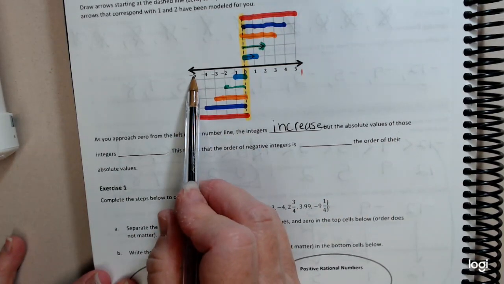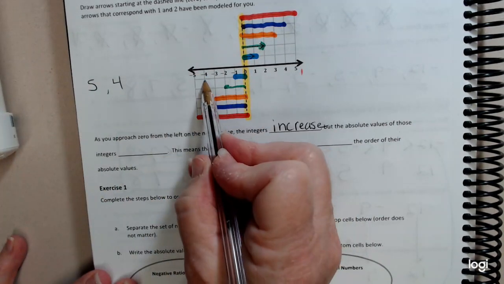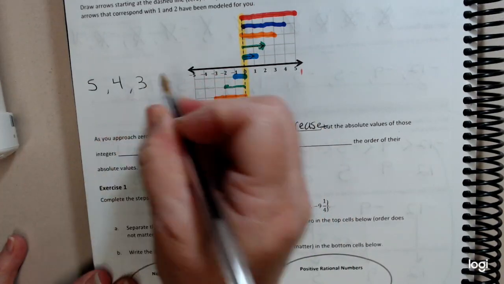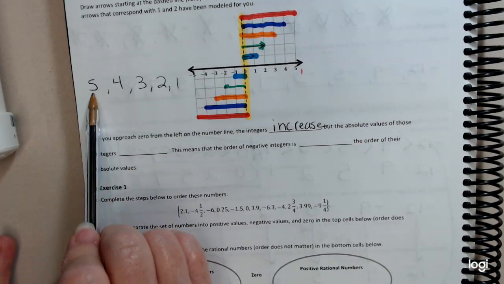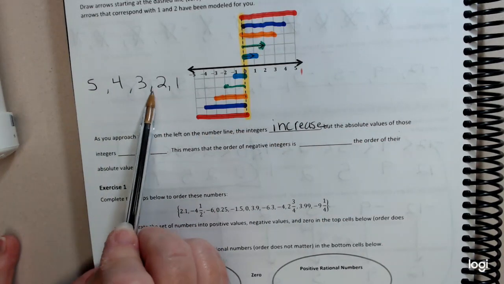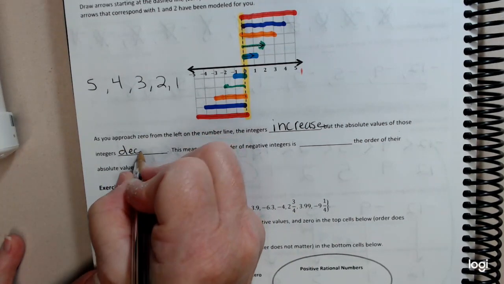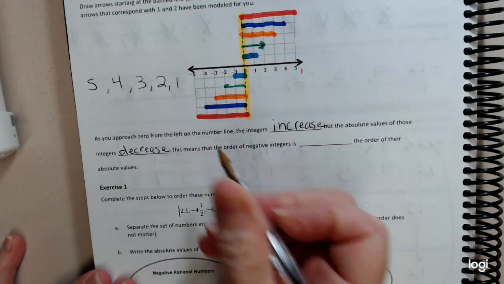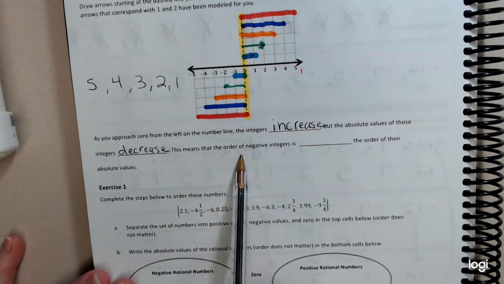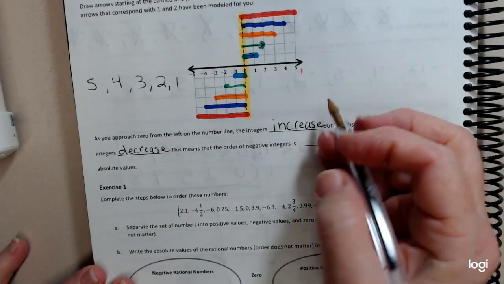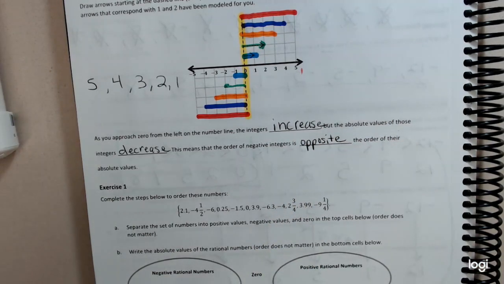integers, so negative 5, remember, is 5 places away. Negative 4 is 4 places away. Negative 3 is 3 places away. Negative 2 is 2 places away. And negative 1 is 1 place. Now, if you notice, here's their absolute values. Are these numbers increasing? No, these numbers are decreasing. But the absolute values of those integers decrease. This means that the order of negative integers is opposite the order of their absolute values.